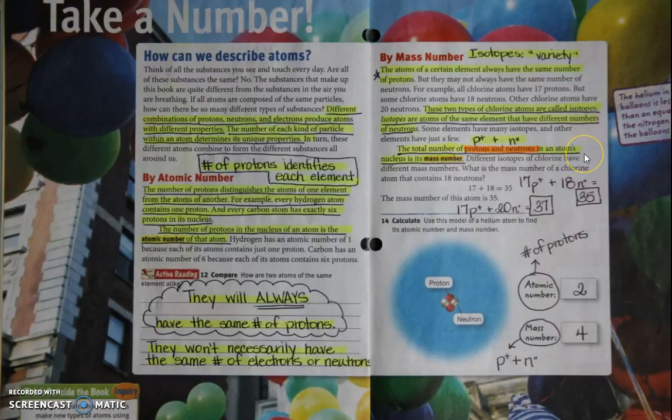The total number of protons and neutrons in an atom's nucleus is its mass number. Different isotopes of chlorine have different mass numbers. So for instance, what is the mass number of a chlorine atom that contains 18 neutrons? Remember that mass number is protons plus neutrons. So in that particular atom, you're going to have 17 protons, because it's chlorine, plus 18 neutrons. 17 plus 18 gives you a mass of 35. But if you had a chlorine atom that had 20 neutrons, you'd have 17 protons plus 20 neutrons, and that one would have a mass of 37.